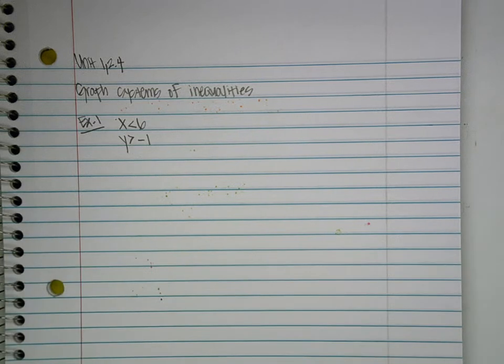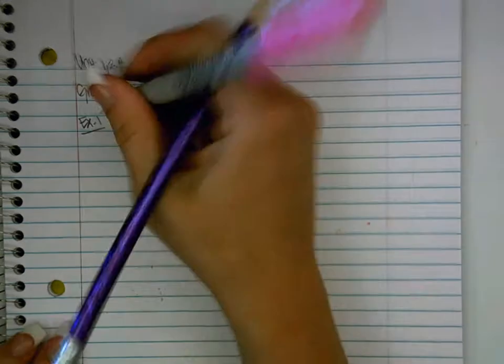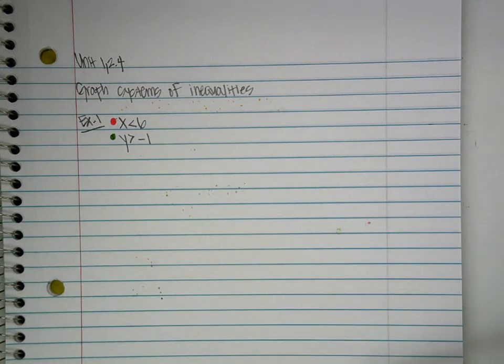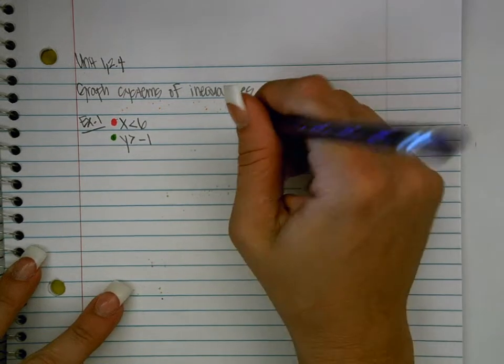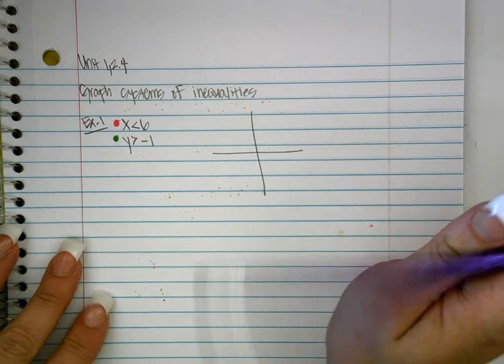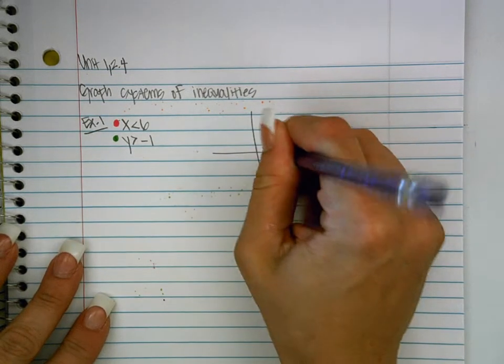Okay, so I am going to label my lines. I'm going to make this a pink line, and I will make this a green line. If you are not using different colors, you are going to need to label your lines, just so you know which one is which. But I am using colors, so it makes it a little bit easier. So just make a grid, do the best you can. It does not have to be perfect.